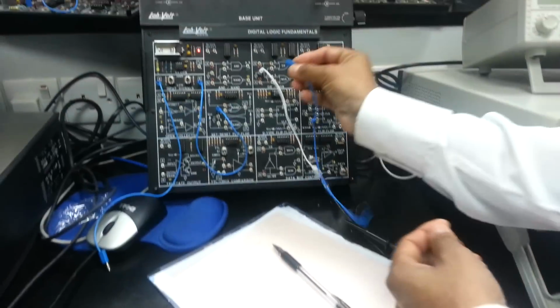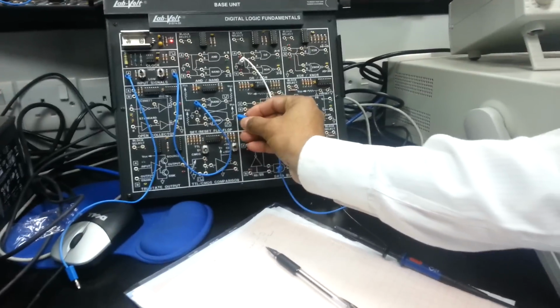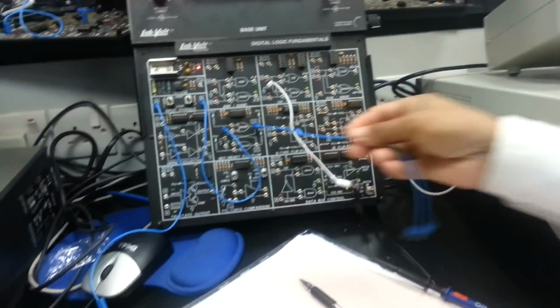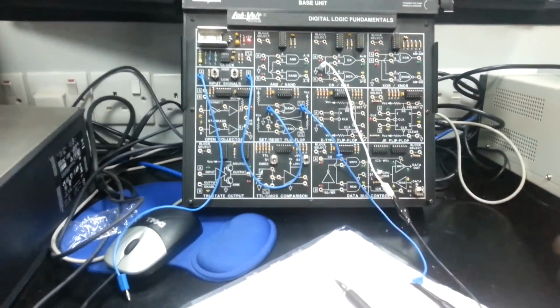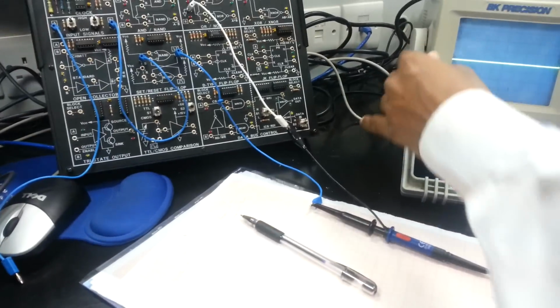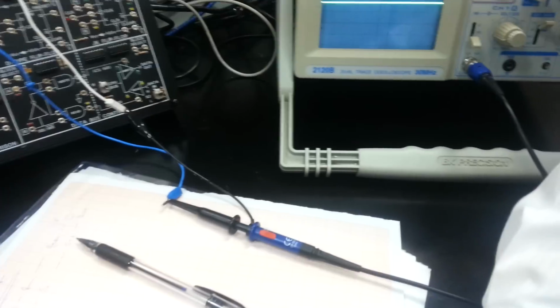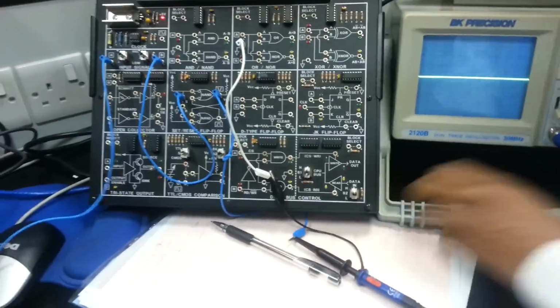Any ground on the circuit. This is output. Okay. Use it.